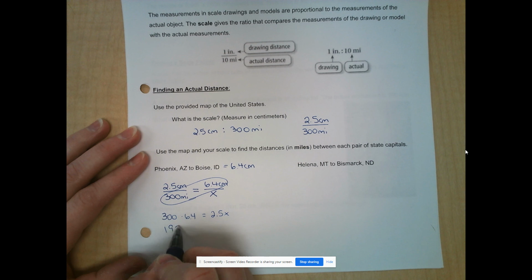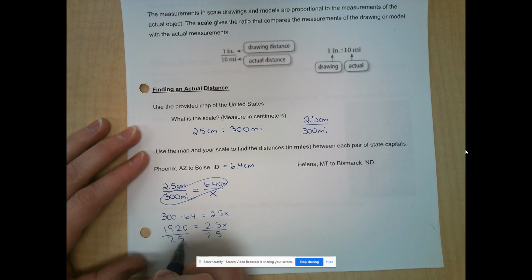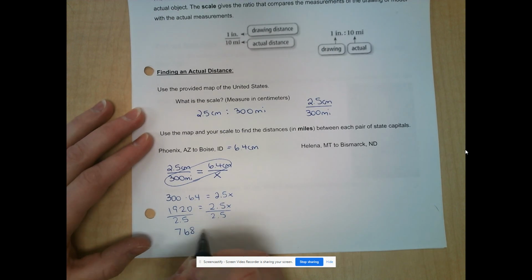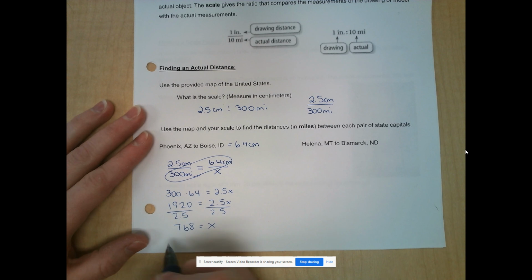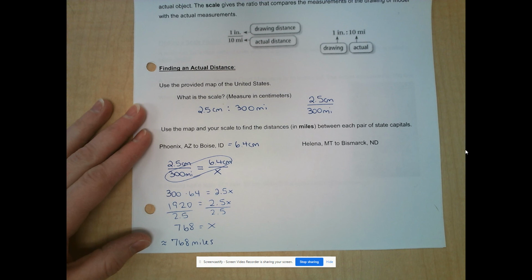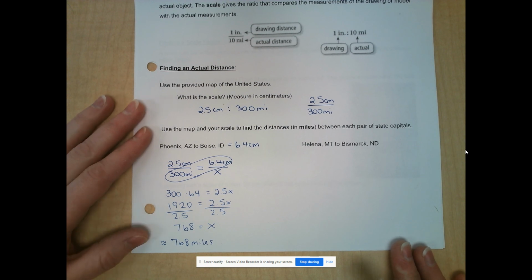That's going to be 1920 on the left when I simplify. Divide both sides by 2.5, and I'm going to get 768 equals X. So that means if it's 6.4 centimeters on the map, it is approximately 768 miles in real life. Now that's as the crow flies. That would be a straight line. That's not necessarily taking into consideration if the roads make it longer.